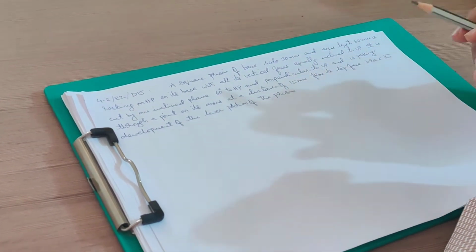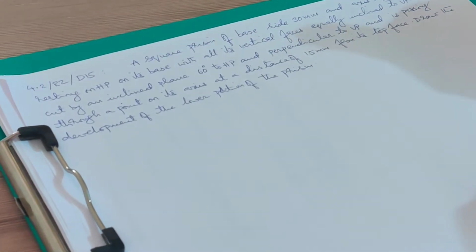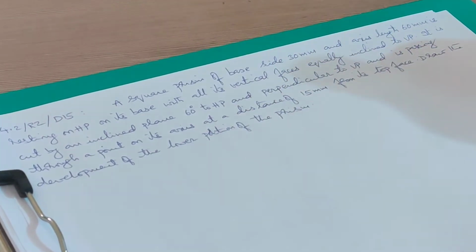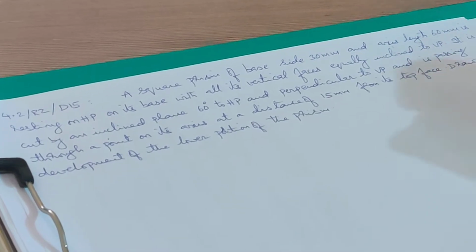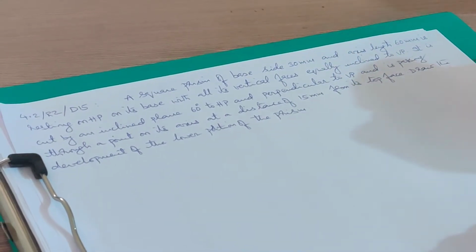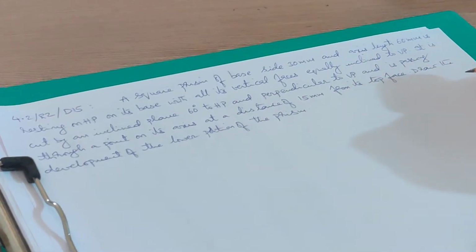Now in this problem only a description is given, unlike the last problem. In the last problem you were given the front view of the hexagonal prism and the cutting planes as well. Here the cutting planes are not shown in any of the views or figures, but you have to draw the cutting plane as per the description given here.